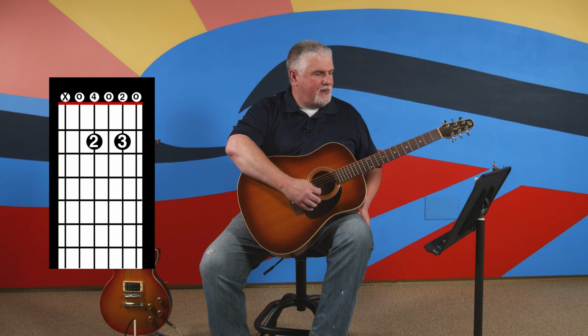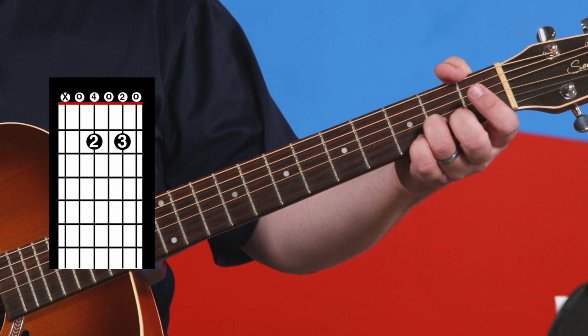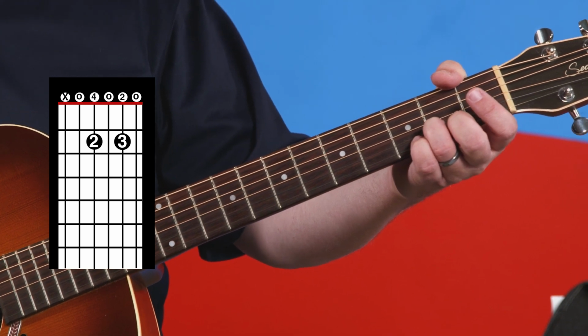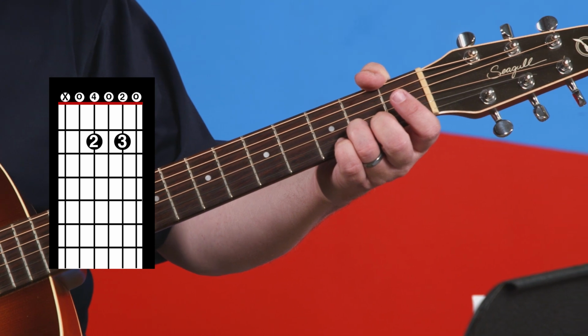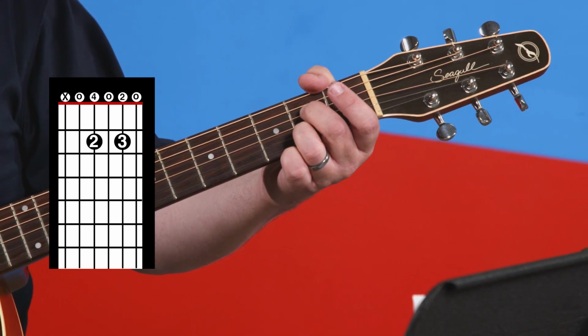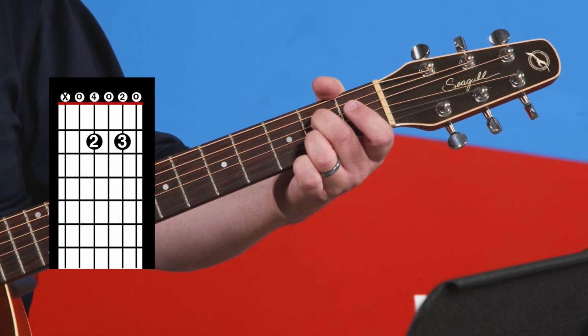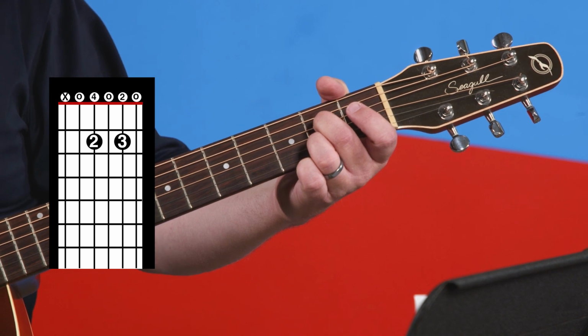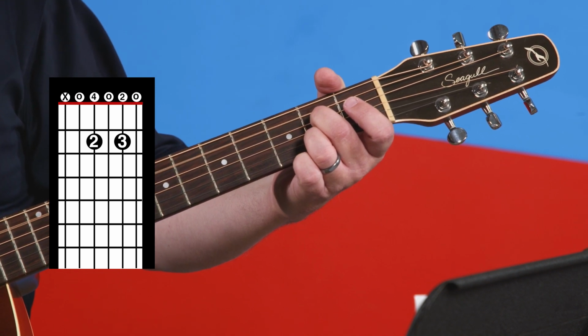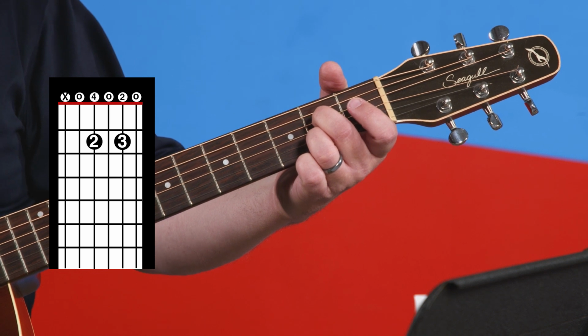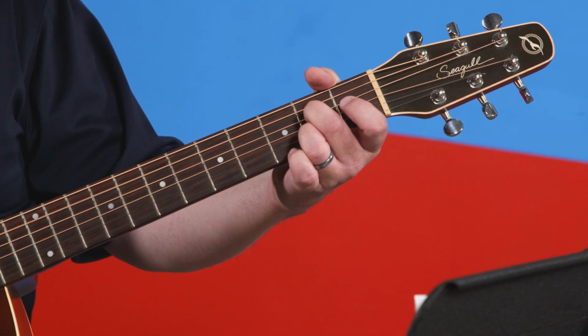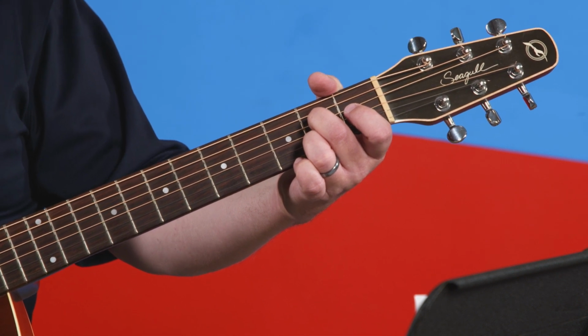So with A7, first string plays open, second string is with your third finger on the second fret, third string is open, your fourth string has the second finger, second fret, and then your A string, or your fifth string, is open. Okay, you don't play the sixth. So you want to strum from the fifth string down. That is an A7 chord.